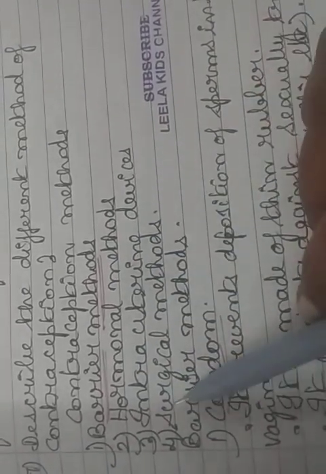Describe the different methods of contraception. Contraception methods: barrier methods, hormonal methods, intrauterine devices, surgical methods. Barrier method is condom. It prevents deposition of sperms in the vagina. It is made of thin rubber. It protects against sexually transmitted diseases, example AIDS and syphilis, etc.